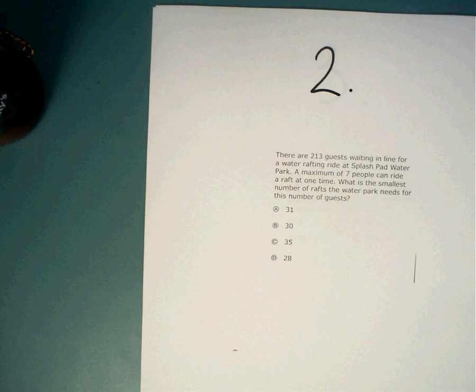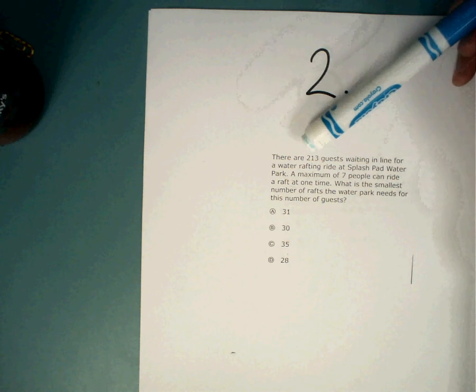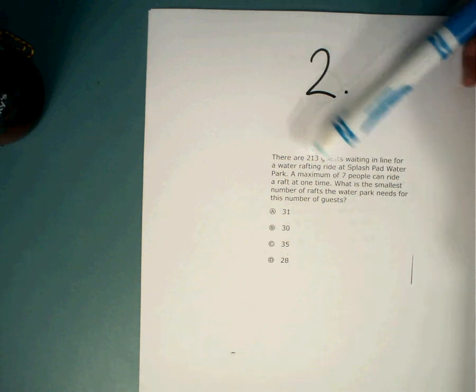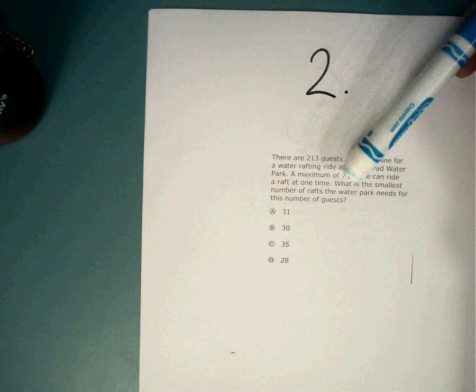Okay, so I see that a max of 7 on each raft at one time, right? And I know that there's this many people that need to get on rafts, so I'm dividing that many people up into that many people in each raft. So I need to know how many rafts there are. So again, we're going to be dividing. 213 divided by 7.